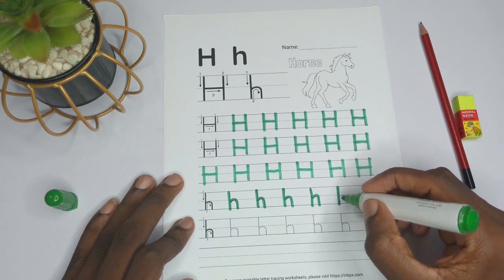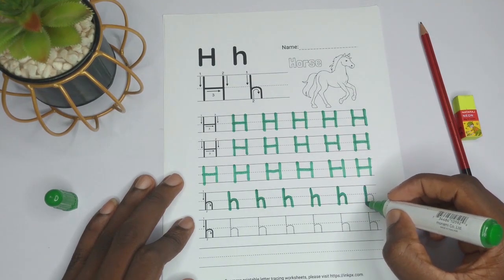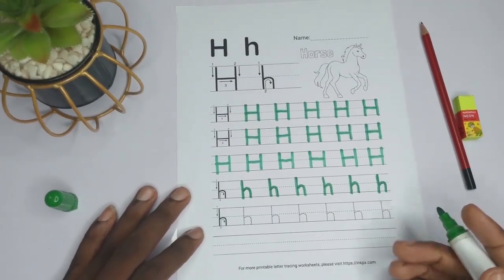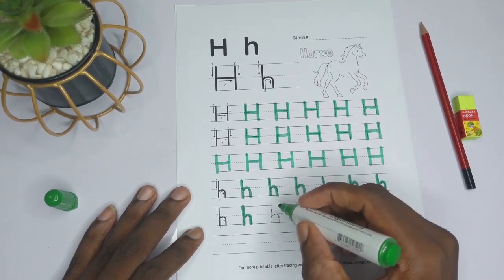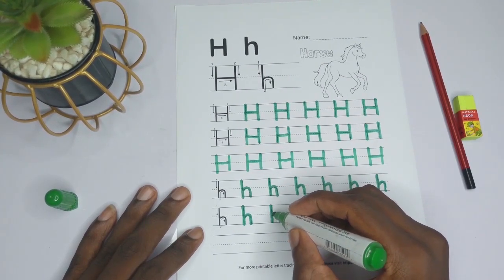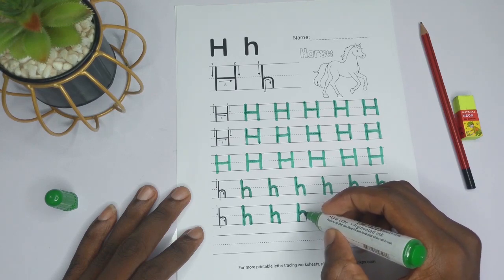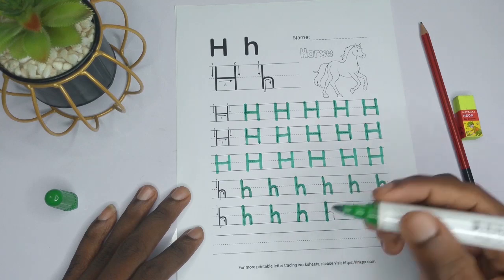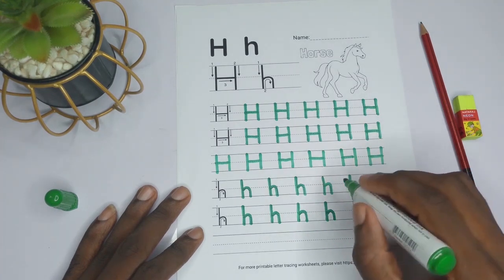Okay, so we repeat that as well. Take your time and do it nicely and gently as much as possible. Okay, so a straight line, then a small arch attached to it. So very good, excellent. So take your time, don't go as fast as I'm going. Take your time, and don't worry if your hands are shaking.